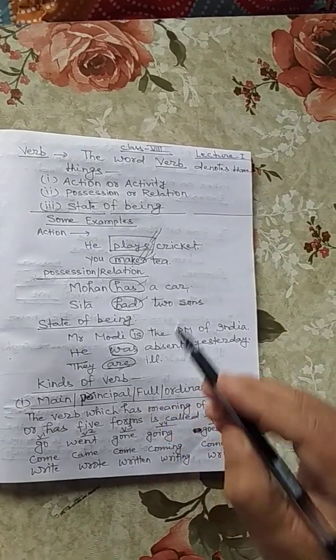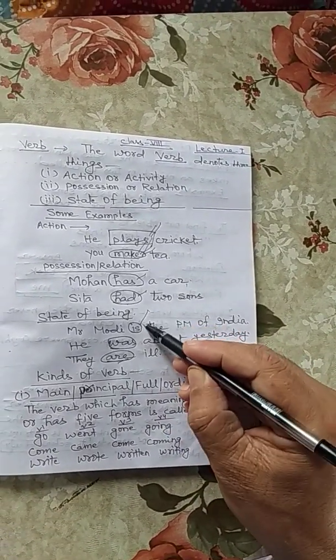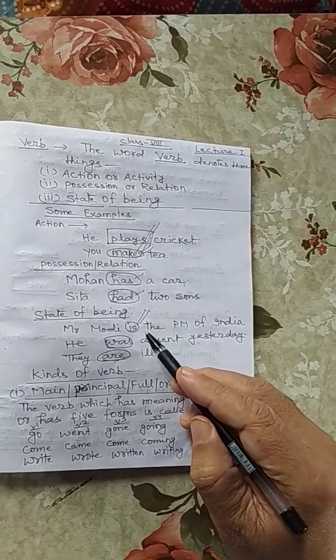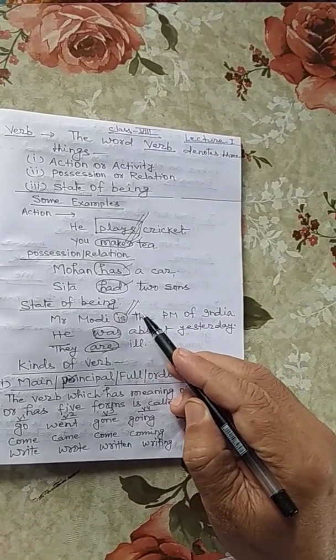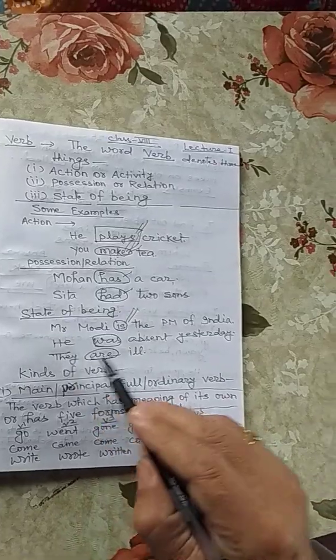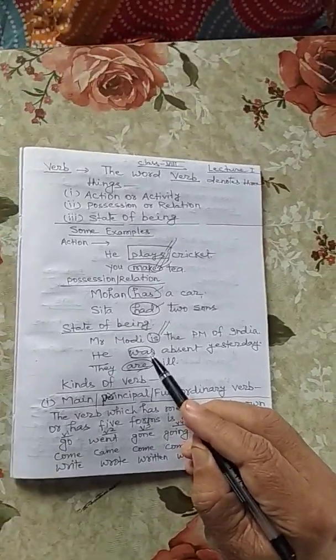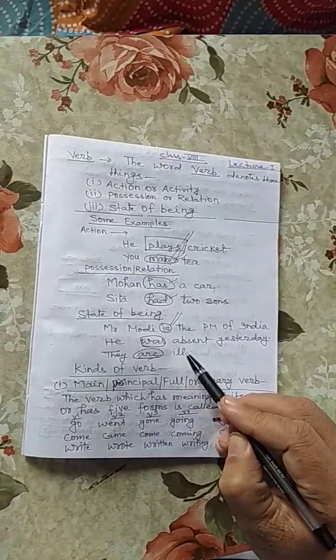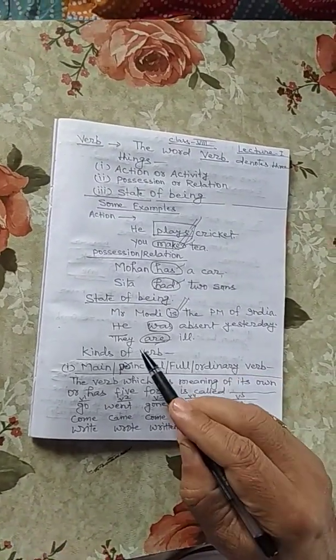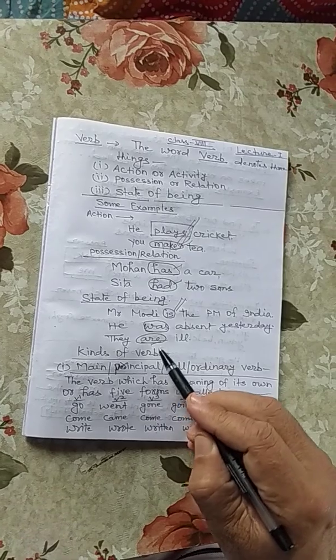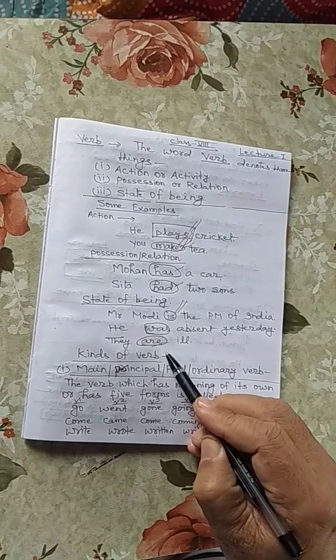It comes by the help of this one. So we can say that is is also a verb. He was absent yesterday. Was shows the situation of him. And they are ill. The sentence shows the condition of them.